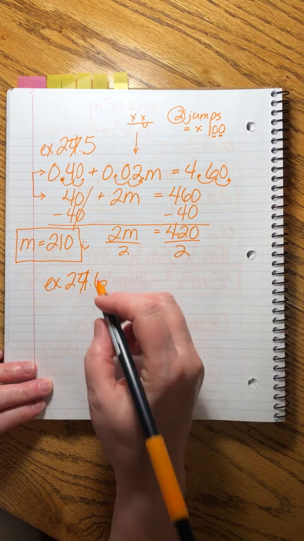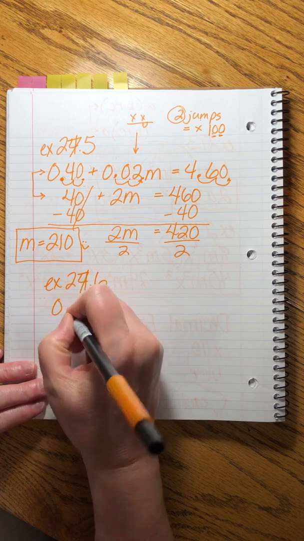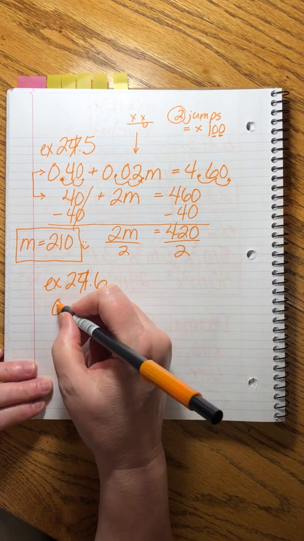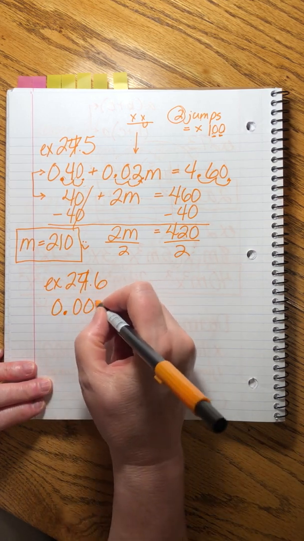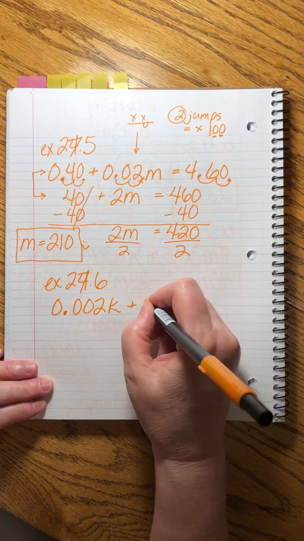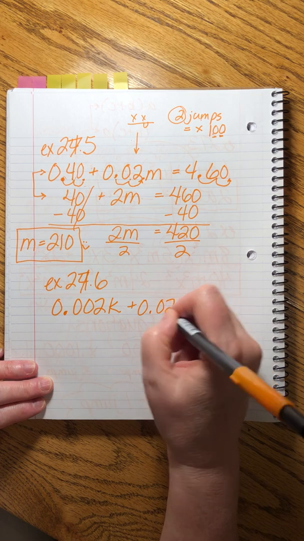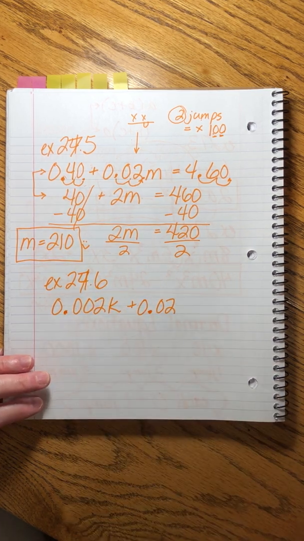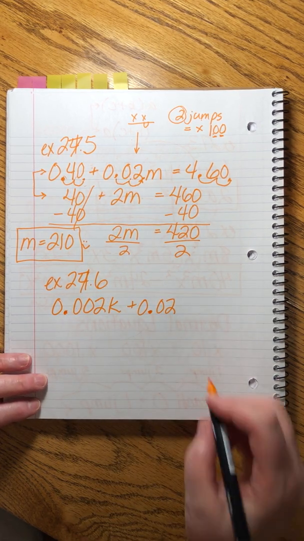Okay, one last problem. 27.6. Solve. And I'm exaggerating my decimals so that you can see them easily on camera. I would say this, make sure you can read your own decimals really well on the paper. You don't want to lose track of where they are. So do whatever works for you.